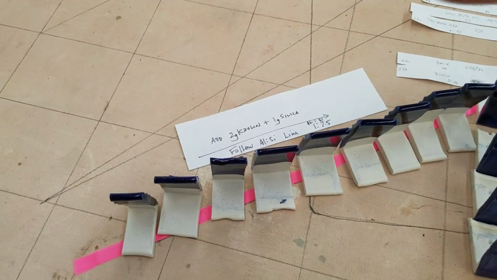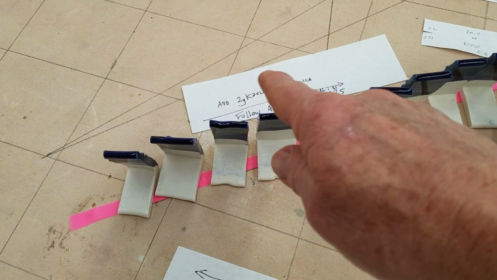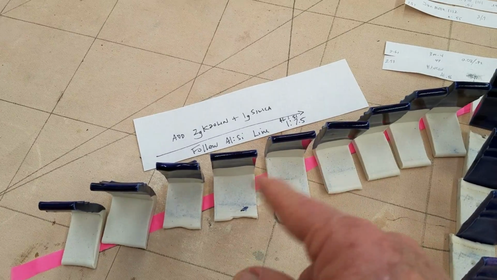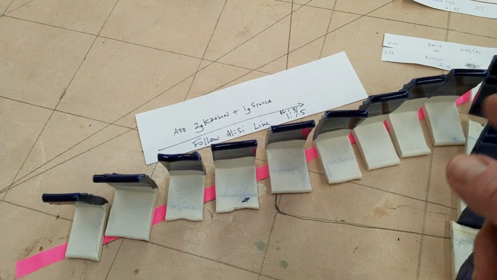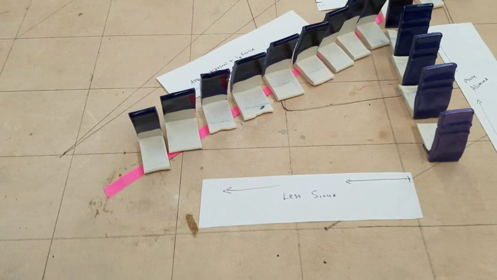Okay, I can tell you how I did this too. I took this recipe and I added 2 kaolin and 1 silica and then dipped a tile. 2 kaolin and 1 silica and dipped a tile. And so that's how I progressed up there. All right.